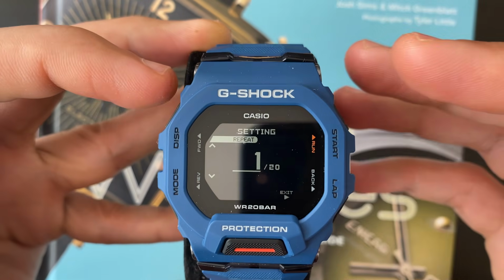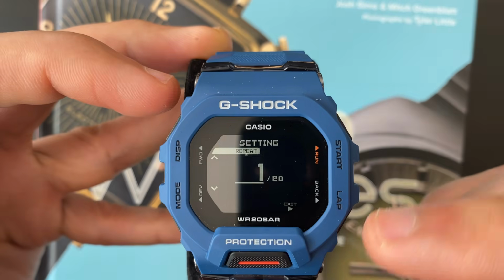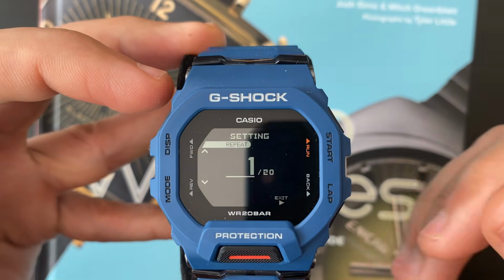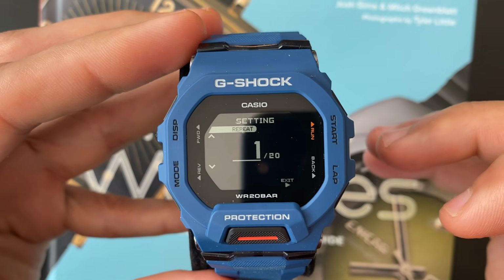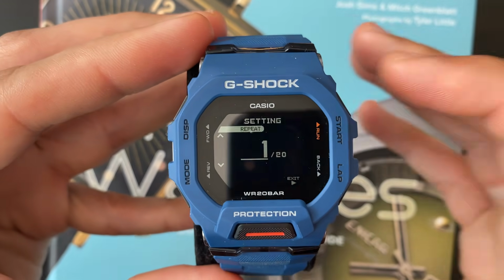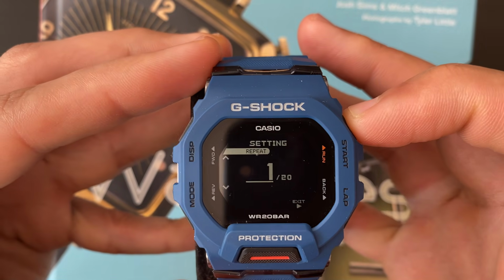Here you can change many things. The first thing you can change is the repetition or the set. You can use the A button to increase or the C button to decrease. Let's keep it at 1 set for now. Once you're finished, you need to press the start or the run button.